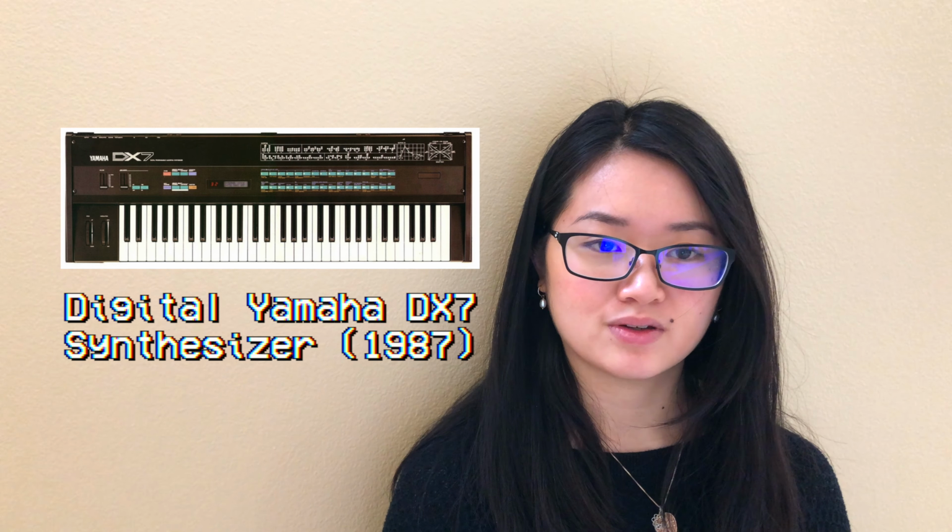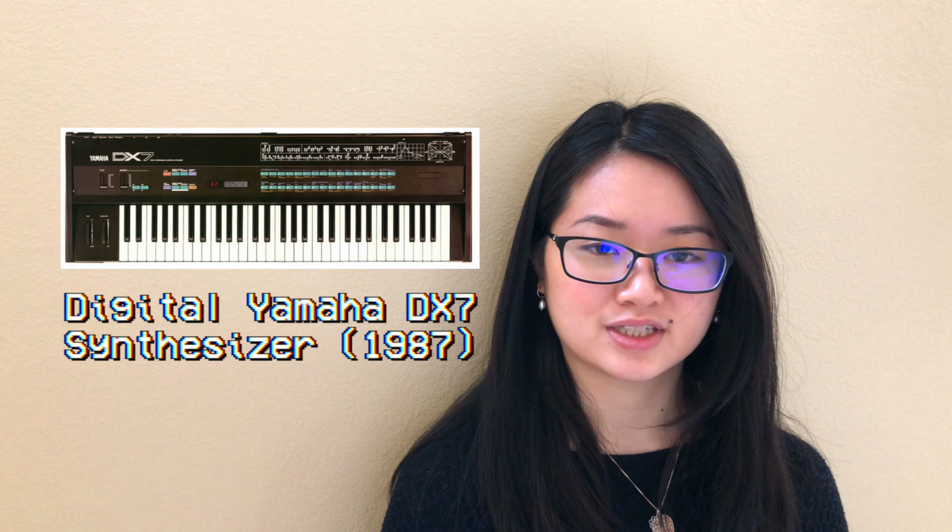The first popular synthesizer was the analog Moog synth created in 1964. In 1987, the Yamaha DX7 was released, popularizing the digital synthesizer. Both analog and digital synths have been used extensively in music, but they produce their sounds in different ways.